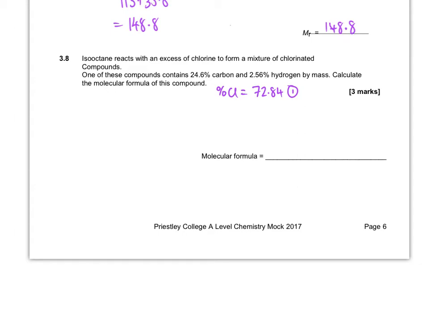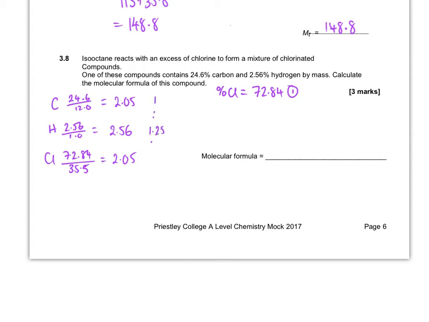Okay, it then just turns into an empirical formula question. So we've got 24.6 divided by 12, we've got 2.56 divided by 1, and we've got 72.84 divided by 35.5. We now need to turn that into a whole number ratio. So if you divide throughout by the smallest number, which is 2.05, you end up with a 1 to 1.25 to 1 ratio. If we want to convert that into whole numbers, we're going to have to times that by 4 to get it into a whole number. So we times them all by 4.